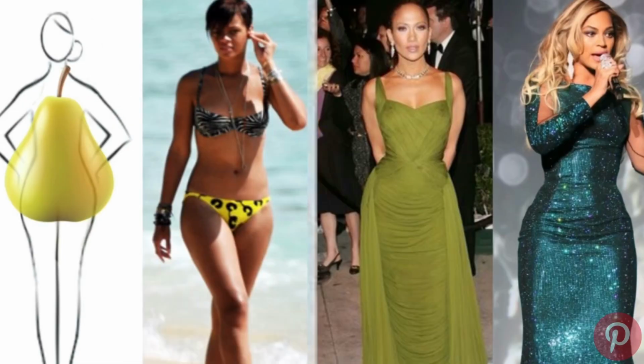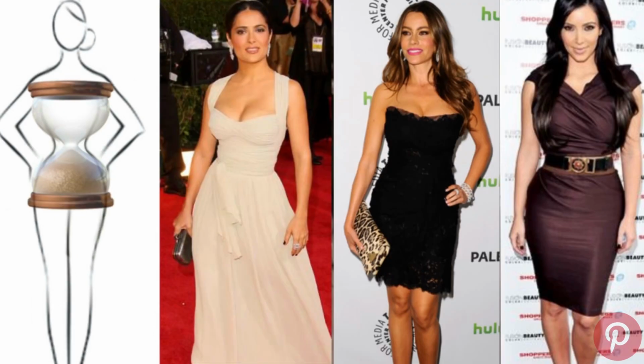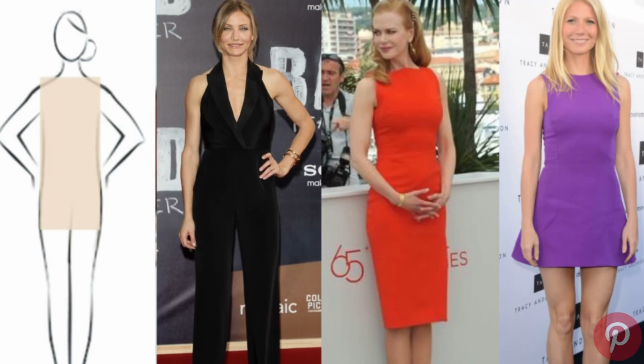I'm going to be explaining the 4 main types of body shapes. The first one is the apple one, the second is the pear, the third is the hourglass, and the fourth is the rectangle.